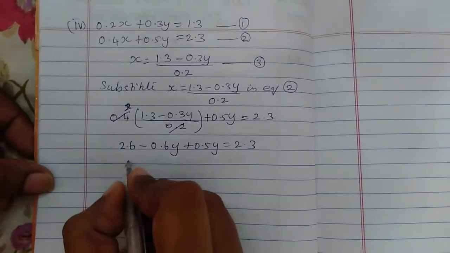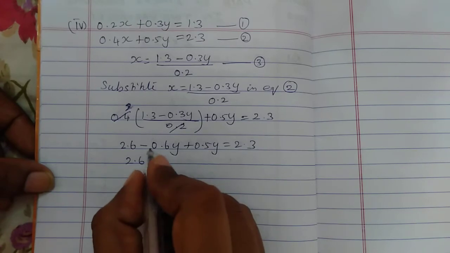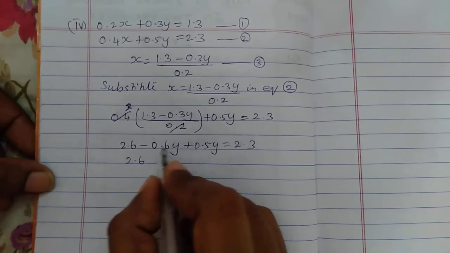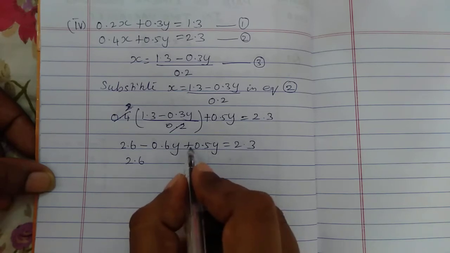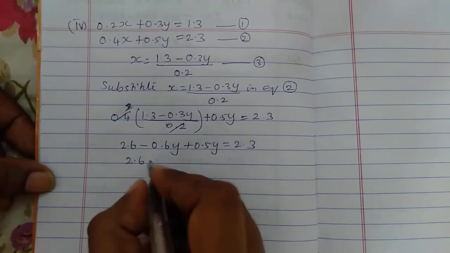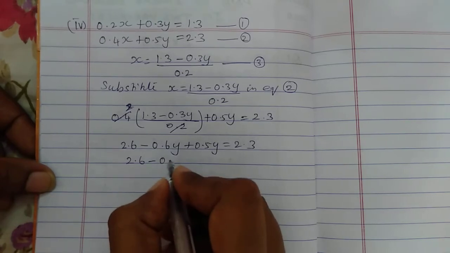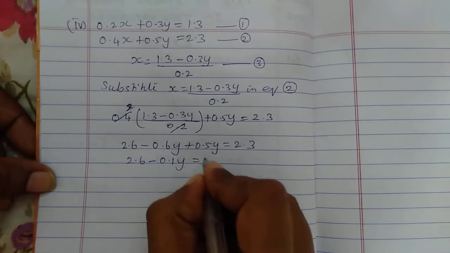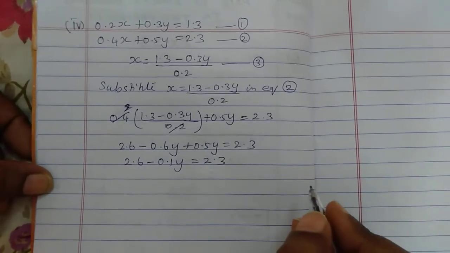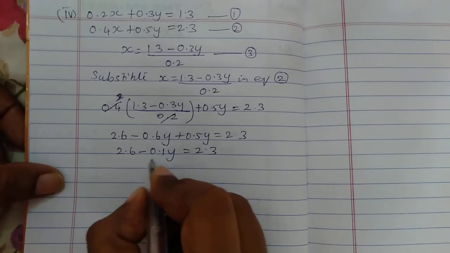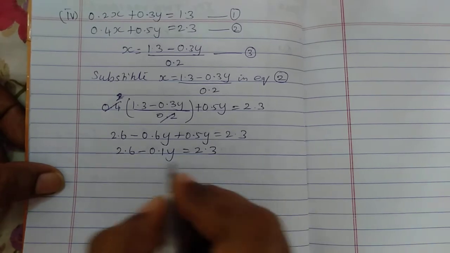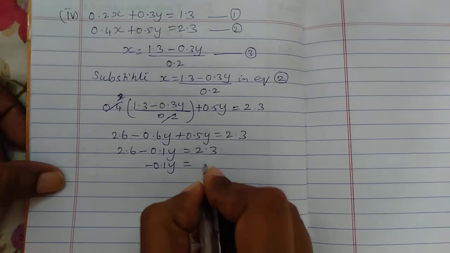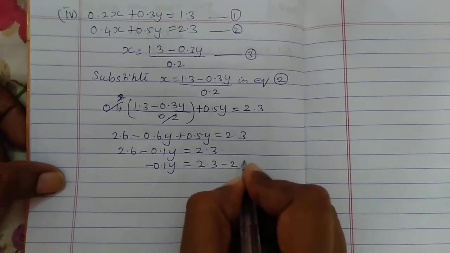Okay, now again 2.6 remains there. Now minus 0.6y plus 0.5y is minus 0.1y is equal to 2.3. Okay, now keeping y here, let's move this to the other side. So minus 0.1y is equal to 2.3 minus 2.6.